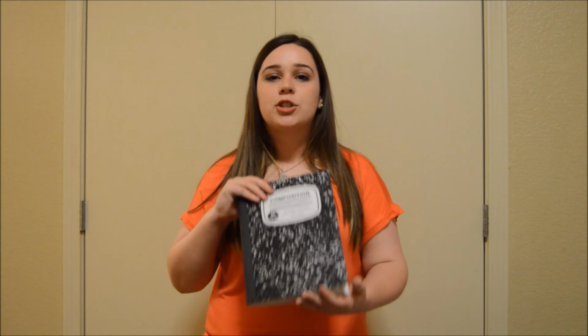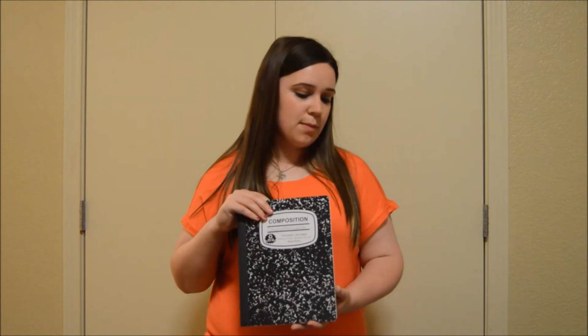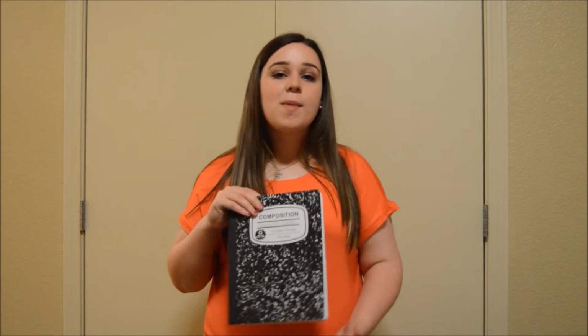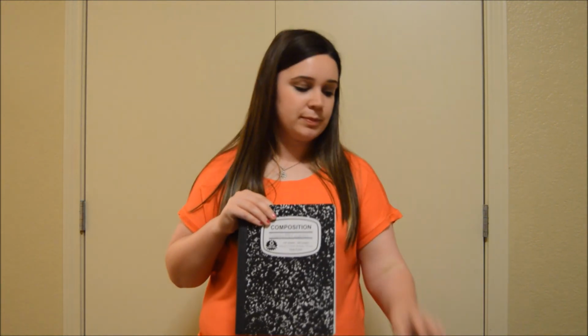And then a few weaknesses I think are for this strategy is that students might not keep up with their journals, which can be a struggle for some students to keep up with an extra journal on top of everything that they already have. Or students might not go back and continue to review over the words that they have put in their journal.